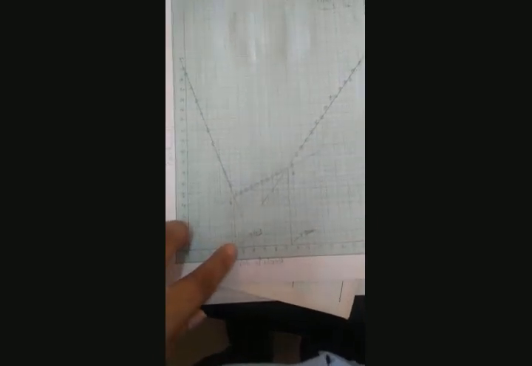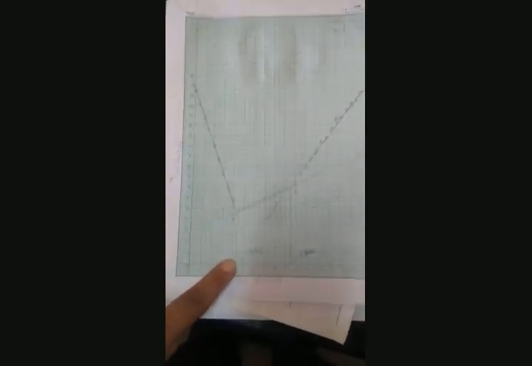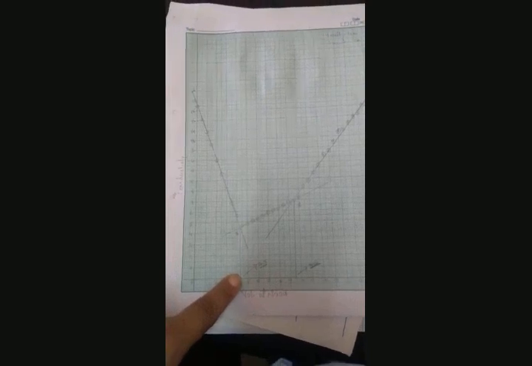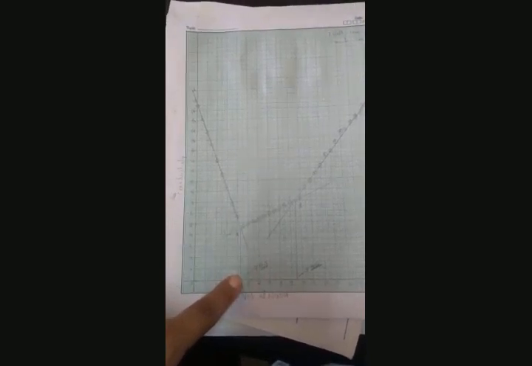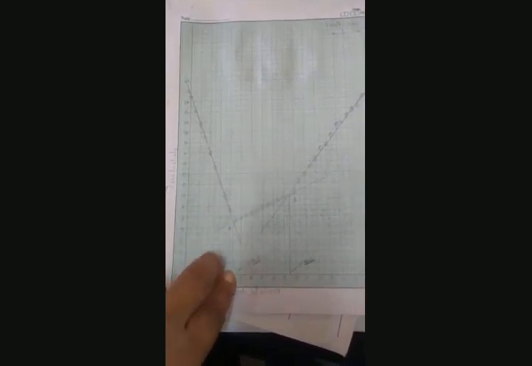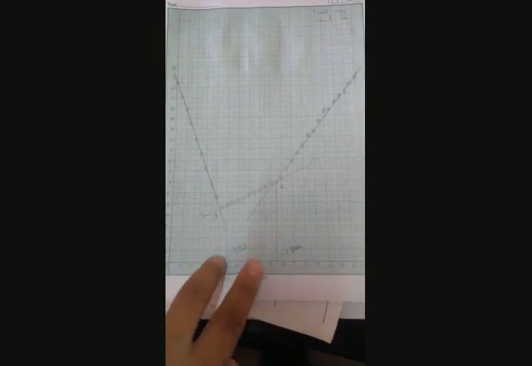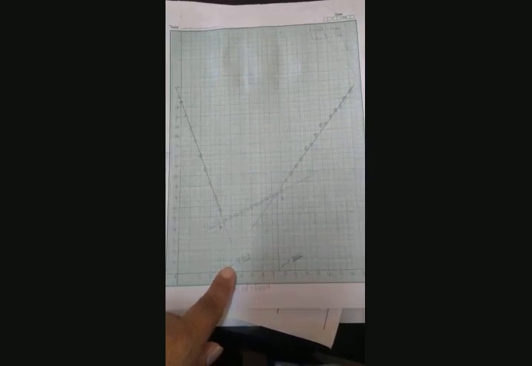Volume V1 corresponds to the amount of NaOH required to consume completely the hydrochloric acid. V2 minus V1 corresponds to the amount of acetic acid.